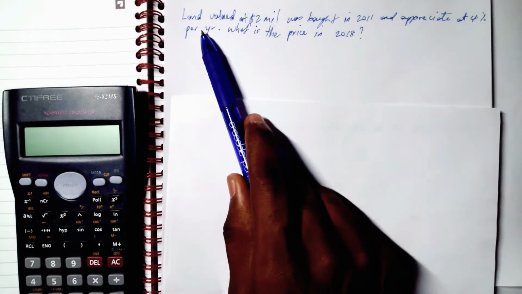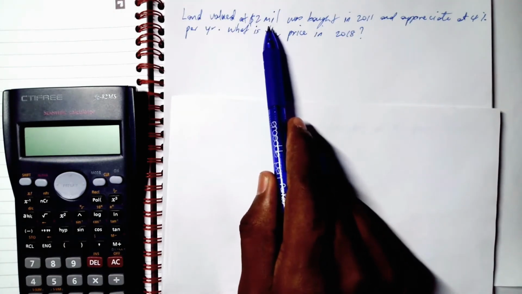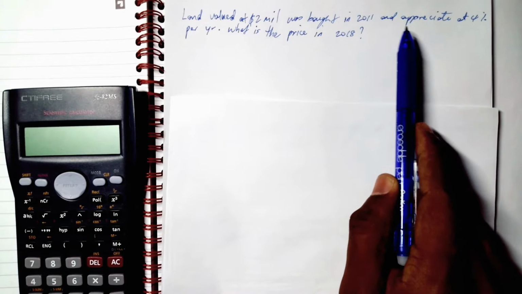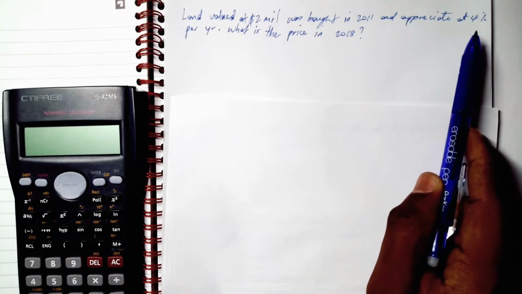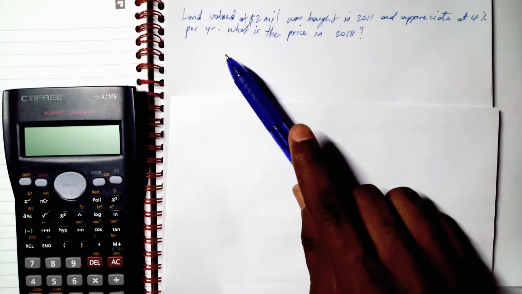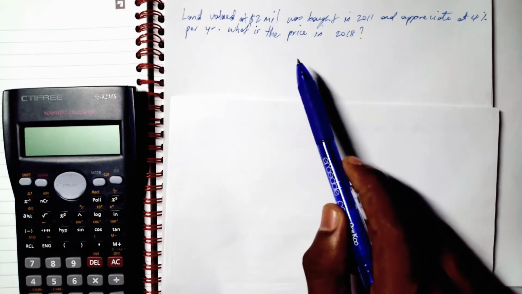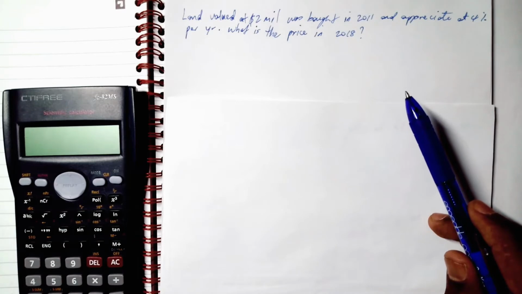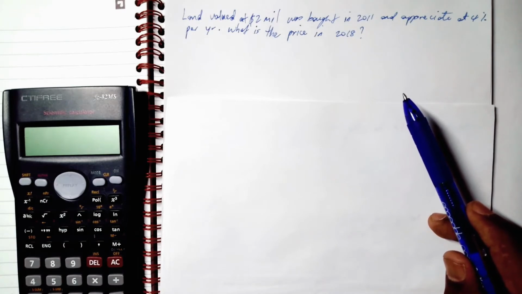Land valued at $2 million, 2 mil, was bought in 2011 and appreciates at 4% per year. What is the price in 2018? So when we are doing appreciation, it is very similar to compound interest.